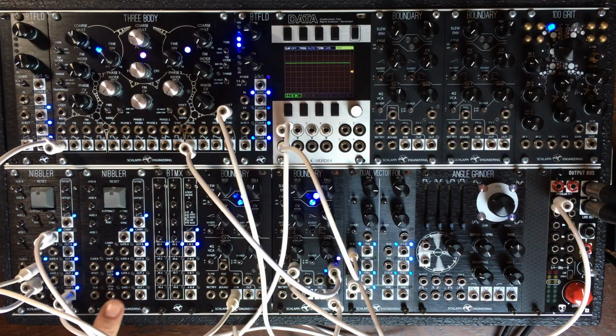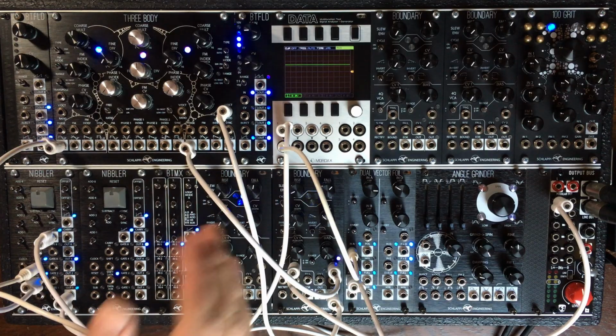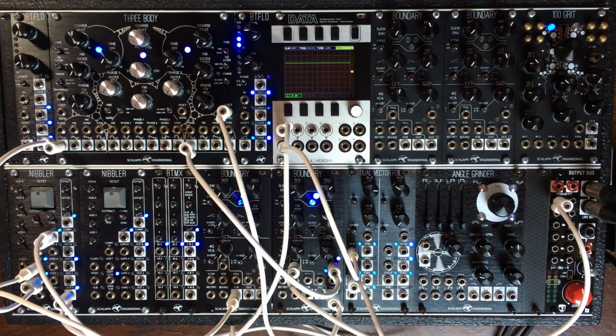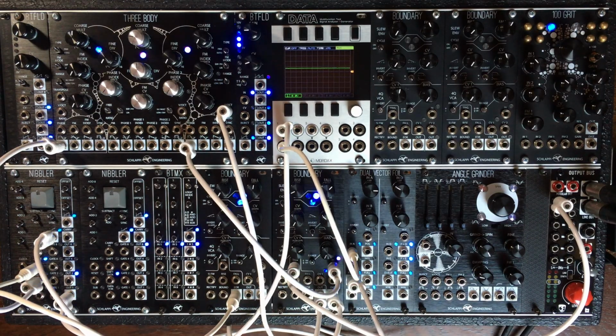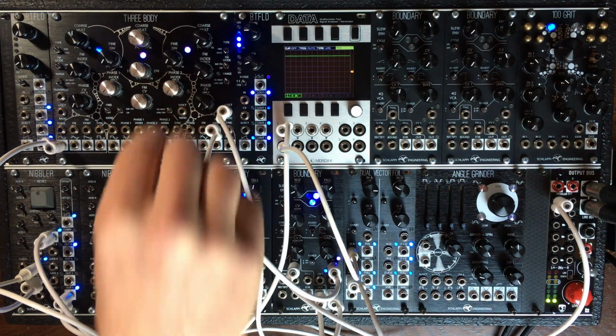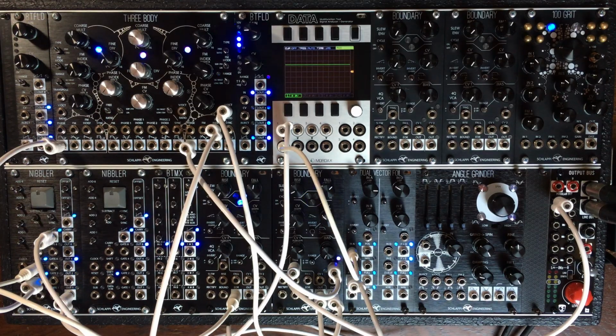So this is triggering the envelope on a rhythmic basis set by our clock plus data input. Let's also send that envelope to control the FM index.